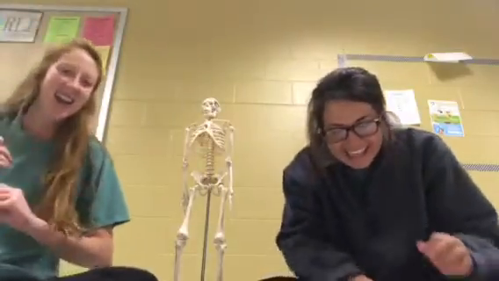Elevation is the upward movement, raising of a body part vertically, like closing your mouth. And then depression is the downward movement, lowering the body part, like opening your mouth. And then lateral flexion is movement of a head or trunk laterally away from the middle.